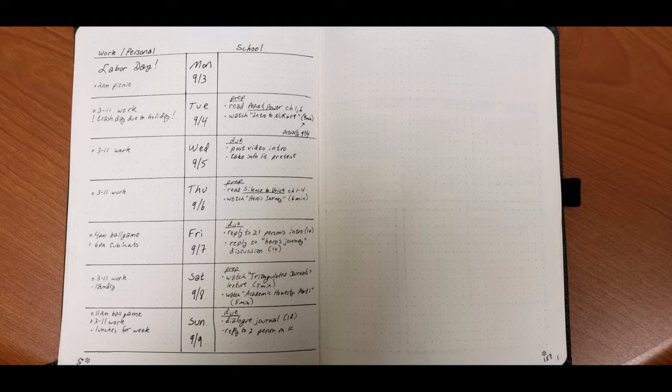So with that said, let's take a look at this first stripped down, very basic, single page weekly spread. Right down the middle of the page you've got the dates. To the left of the dates, all of the work and personal events, appointments, tasks, reminders, whatever needs to be there. And then on the right, all of school-related things, just to keep a little bit of separation.